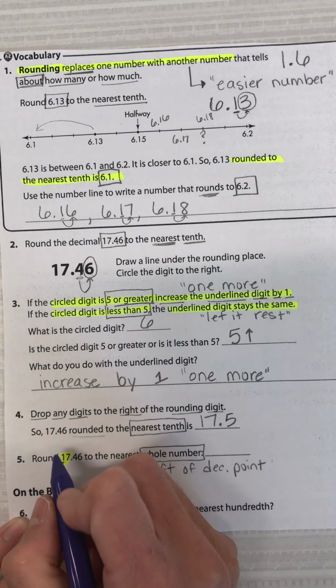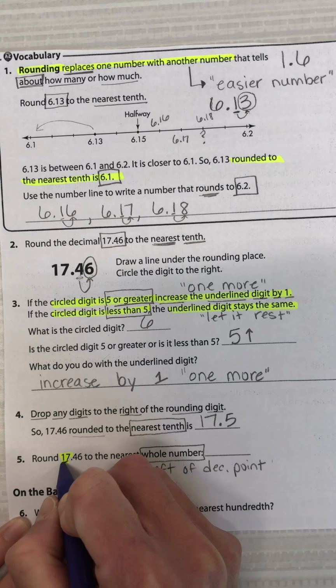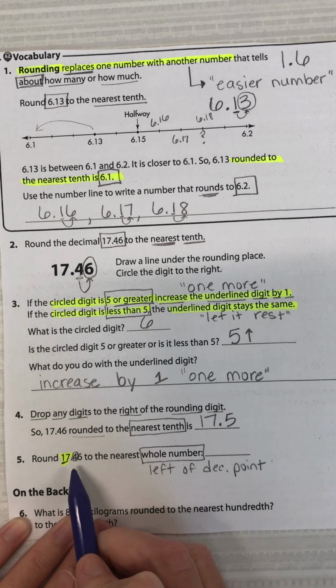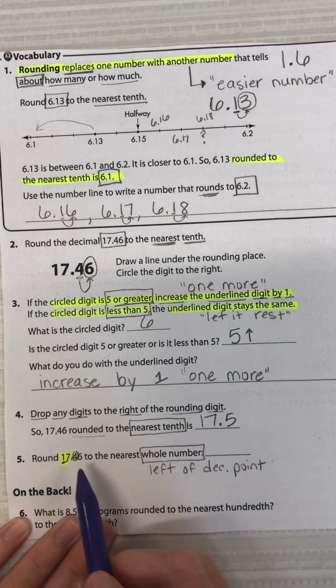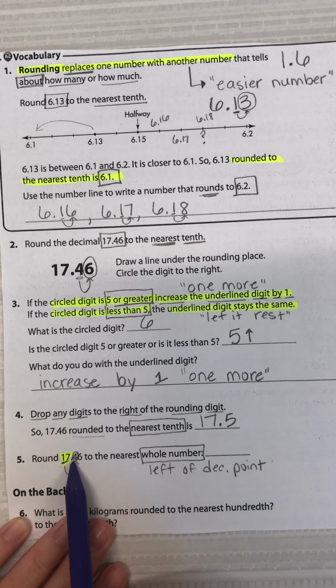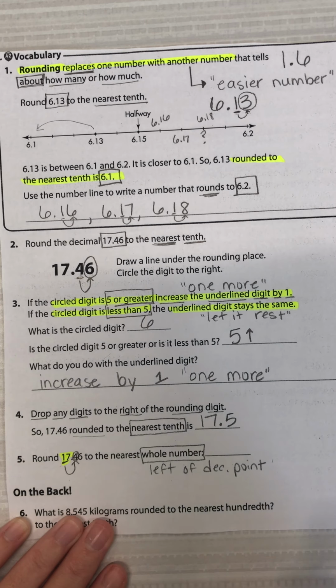And actually, we can round him to the whole number, 17. Since 17 is the whole number, let's use 4 to help us. So is 4 or less, or 5 or more? He's 4 or less, so we let it rest.